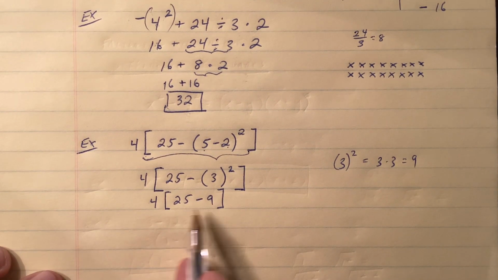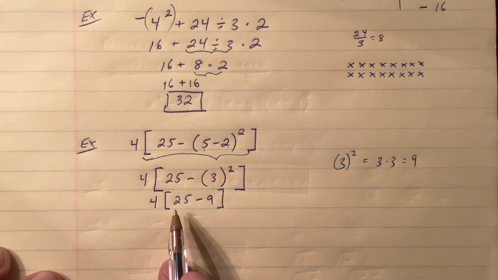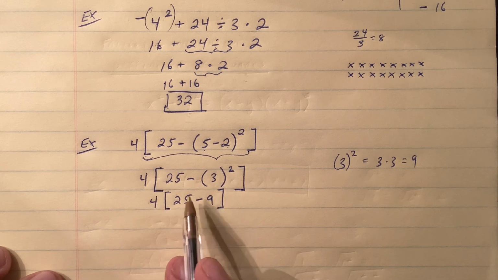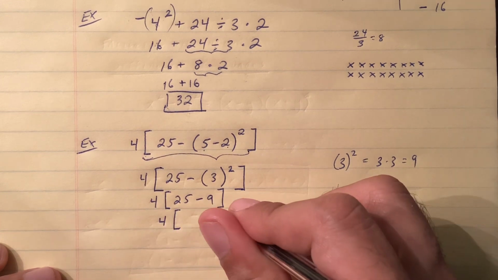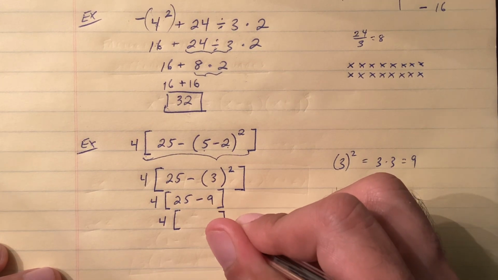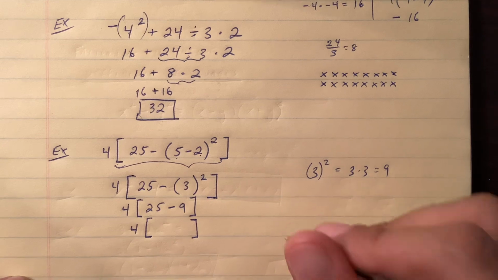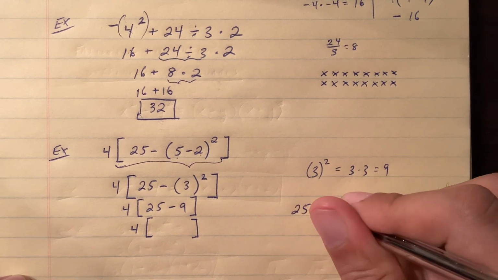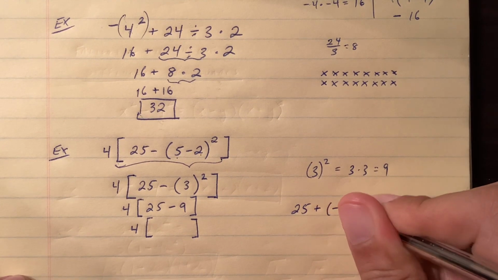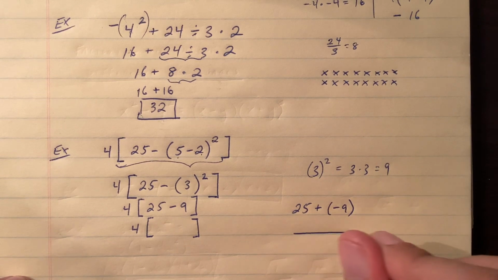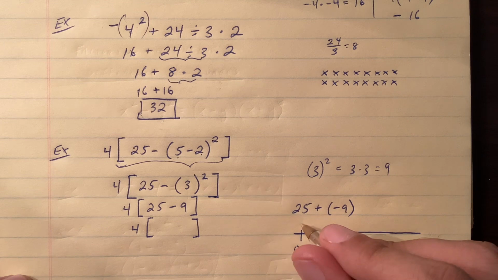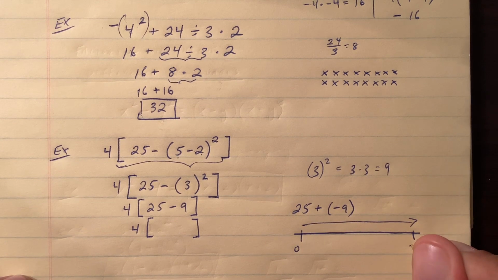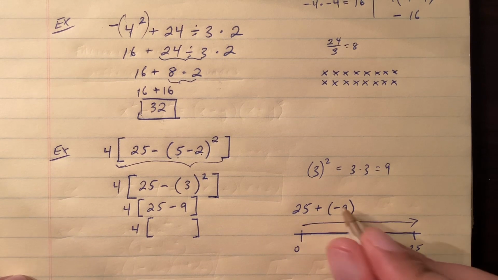And now we've broken it down to just the original big bracket. 25 minus 9. Remember from our second video, this is subtraction, and subtraction means just adding the opposite. All right, so we make our number line. If you've forgotten how to do this, we're going to go out to 25, and then we're going to go to the left 9.